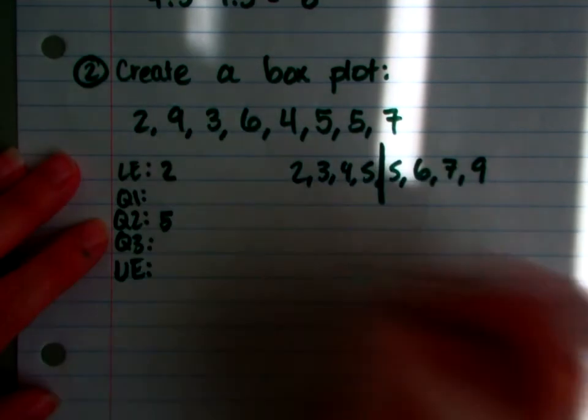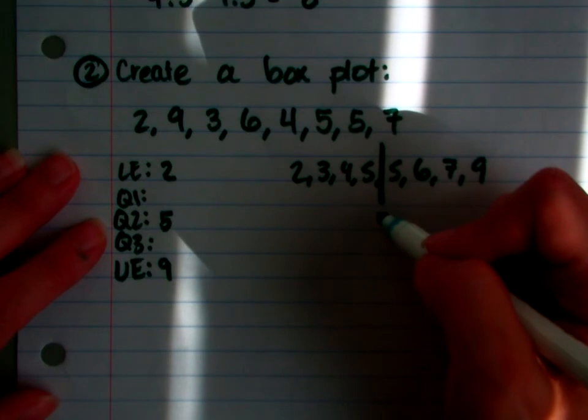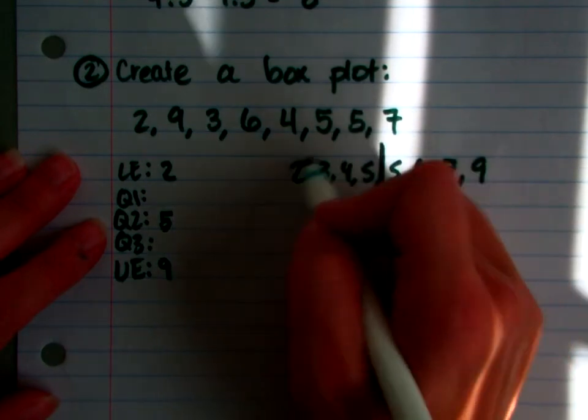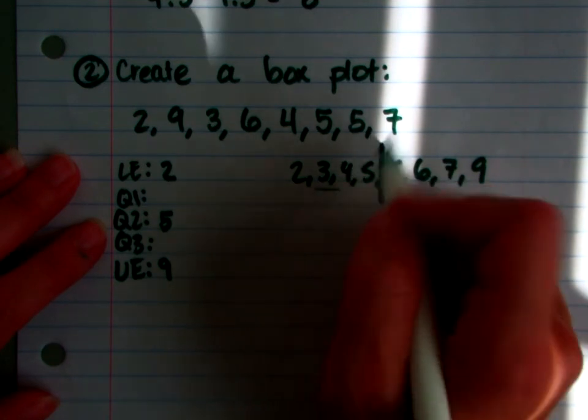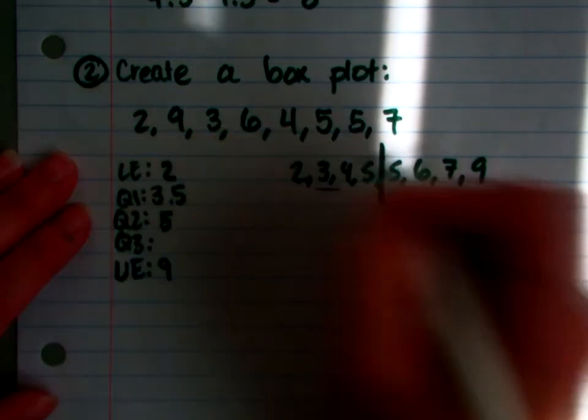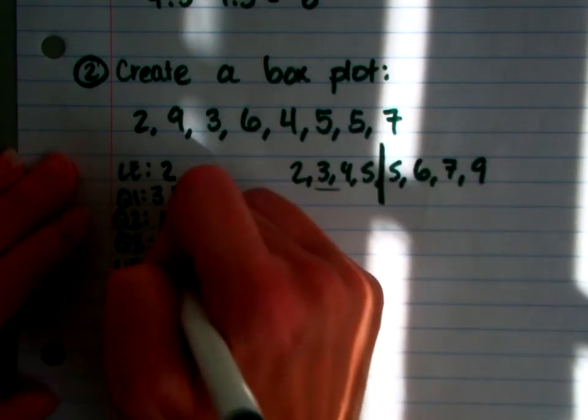Our lowest number is 2, our highest number is 9. But since we split the data in half, we will use this 5 to help us find our lower quartiles. So 2 goes with 5, and halfway between 3 and 4 is 3.5. And then 5 goes with 9, and halfway between 6 and 7 would be 6.5.